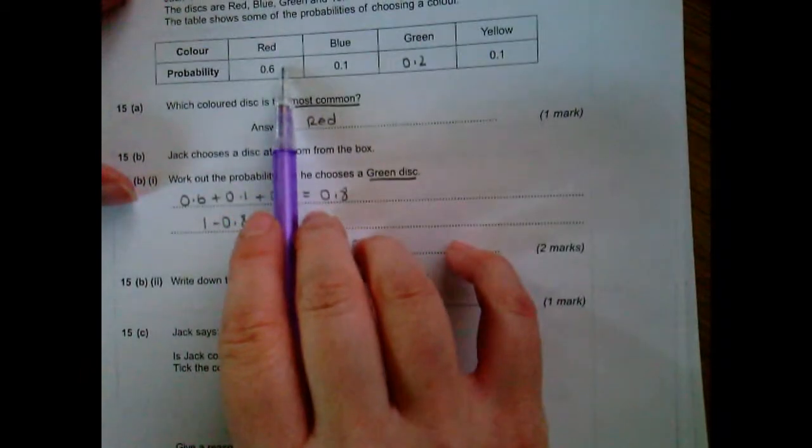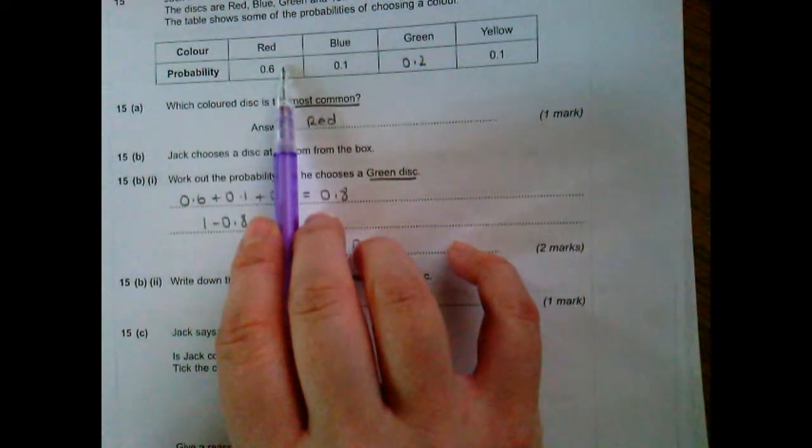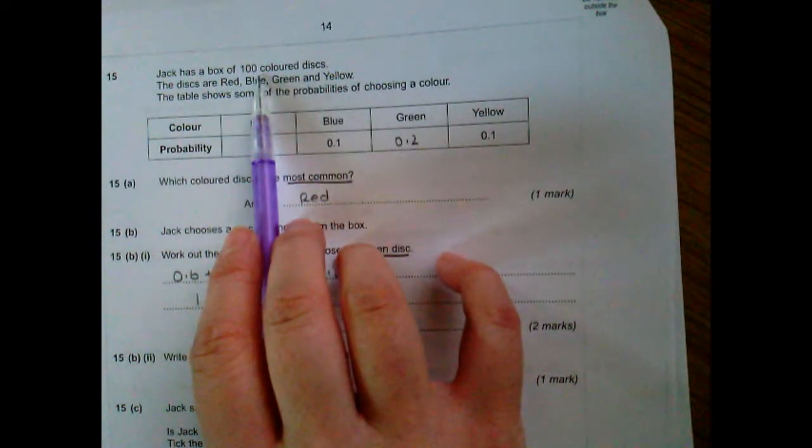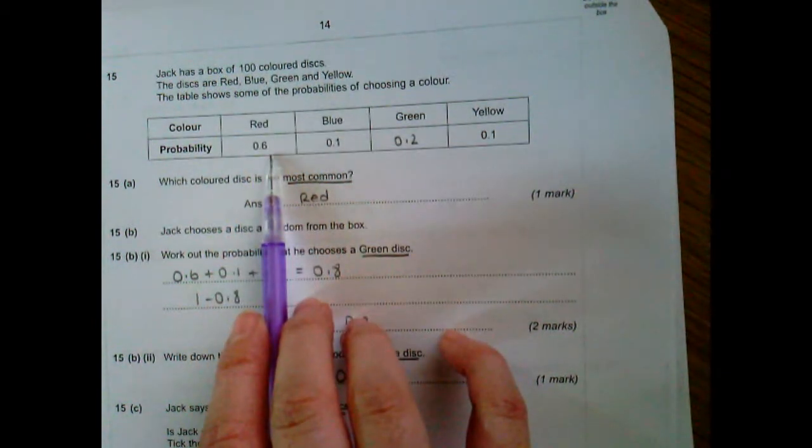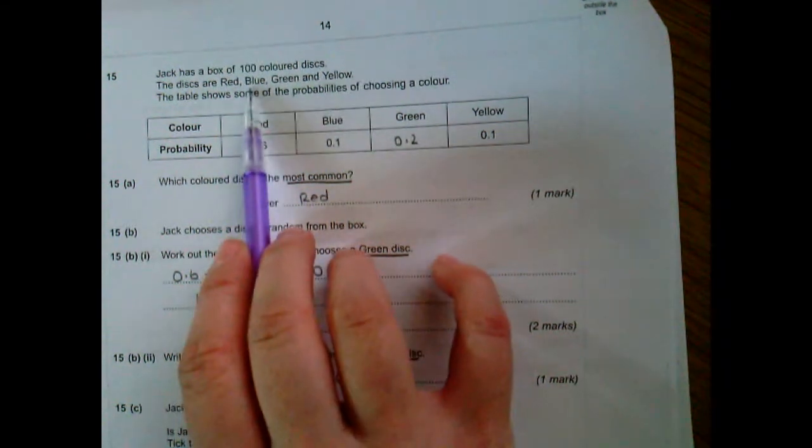Or the other way to do it is to take the probability for red, take the 0.6, and if you multiply that by the 100 discs, that will tell you how many of the discs are red, and 0.6 times 100 gets you 60. So either answer there would be okay, either way that you do it.